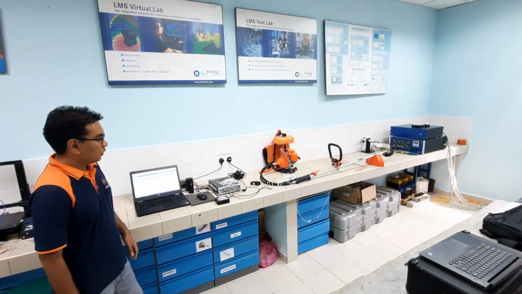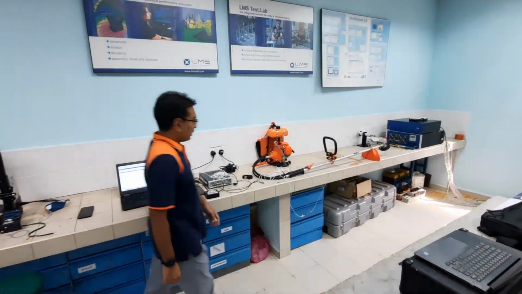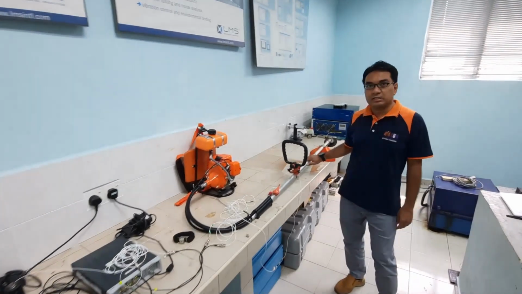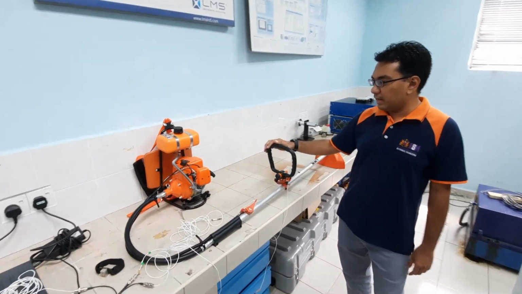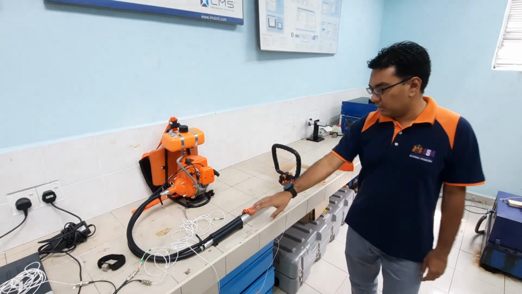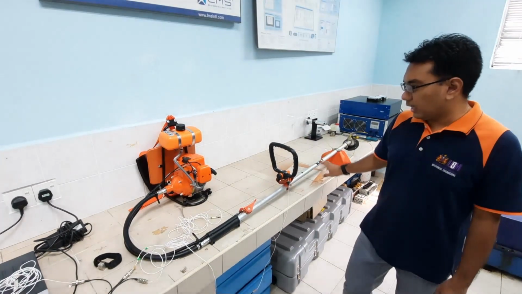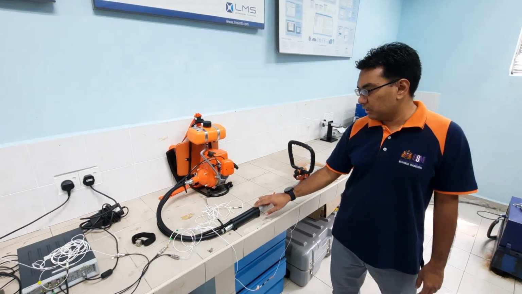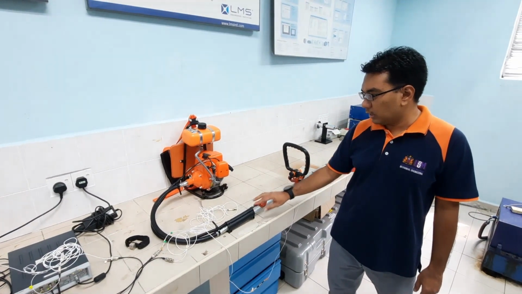The instrument we have is the typical petrol grass trimmer. It has a handle, the engine, and this is the shaft. We can control the power of the machine using this throttle.